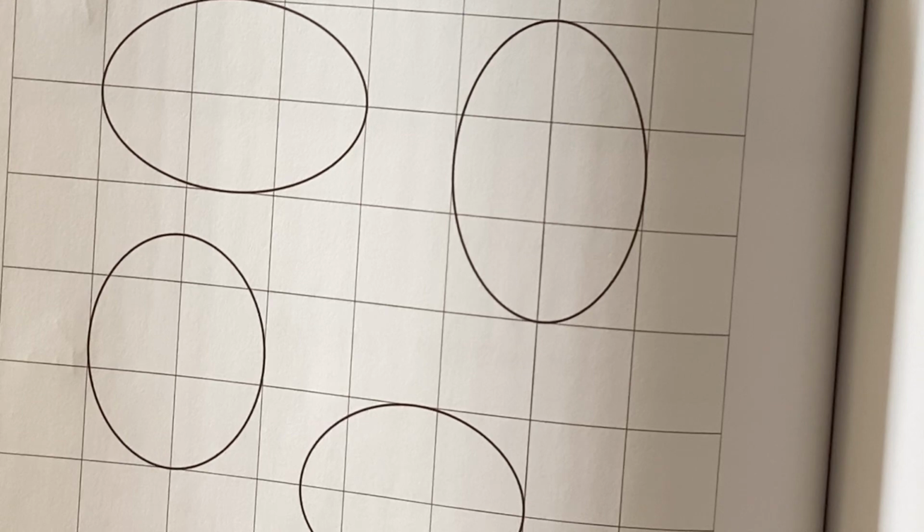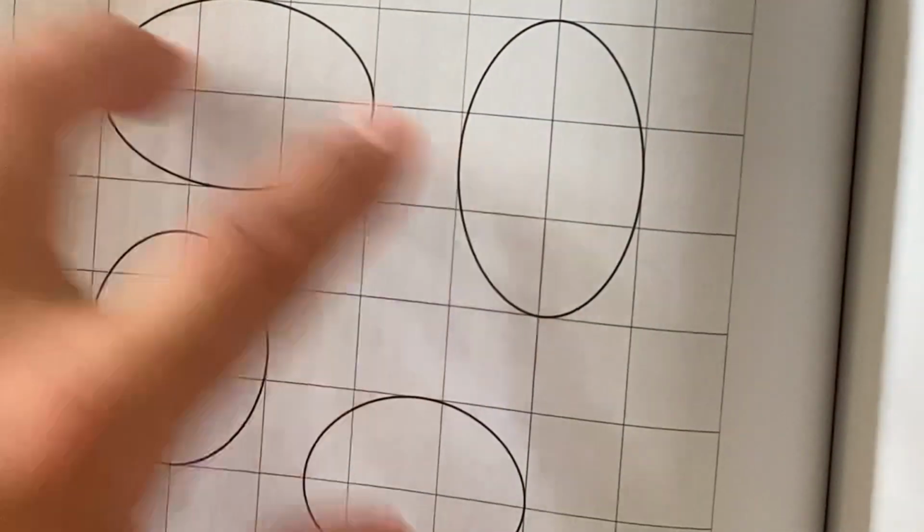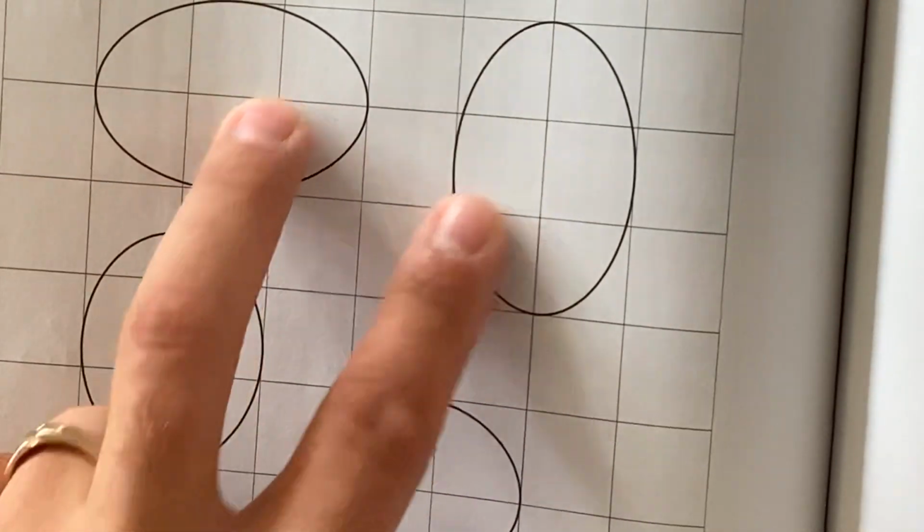What do you think, Wyatt? Yeah. Which ones? Which ones are congruent? No. Those 2 are congruent, top ones. Top 2?